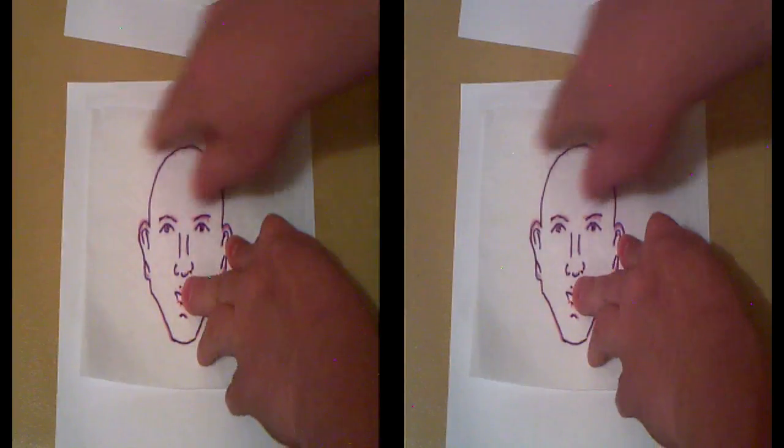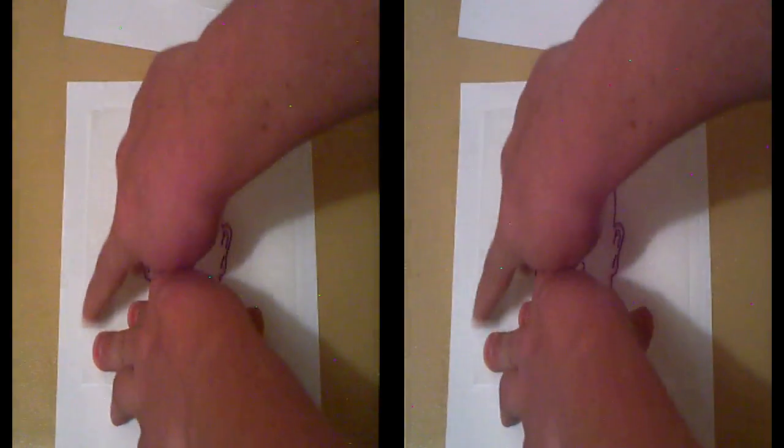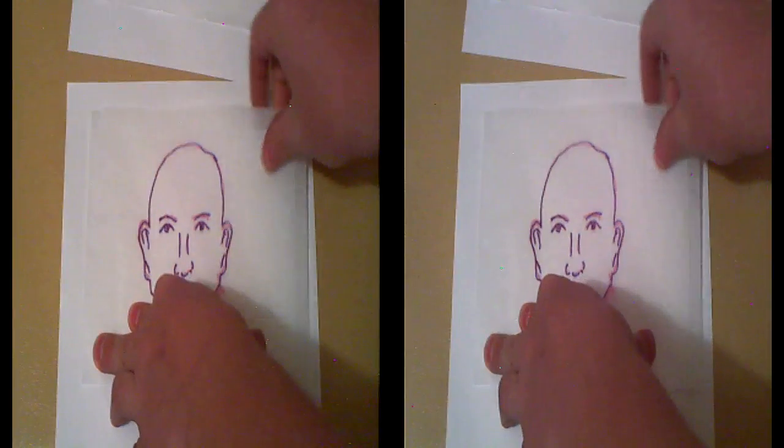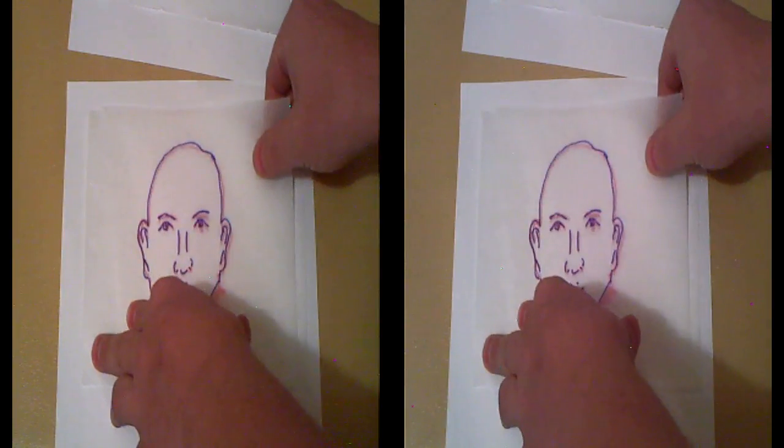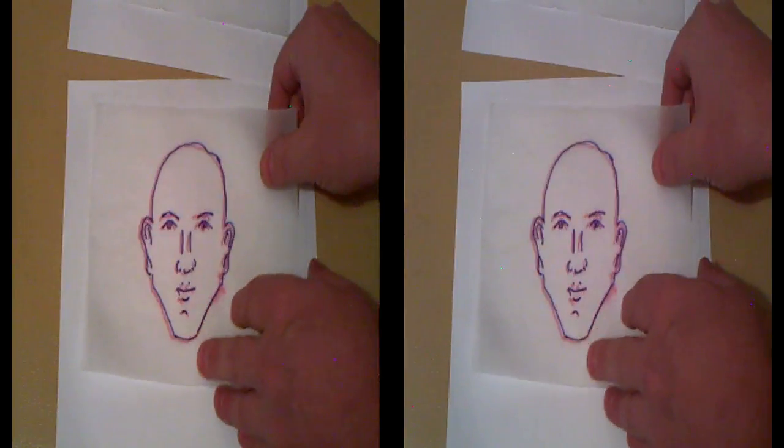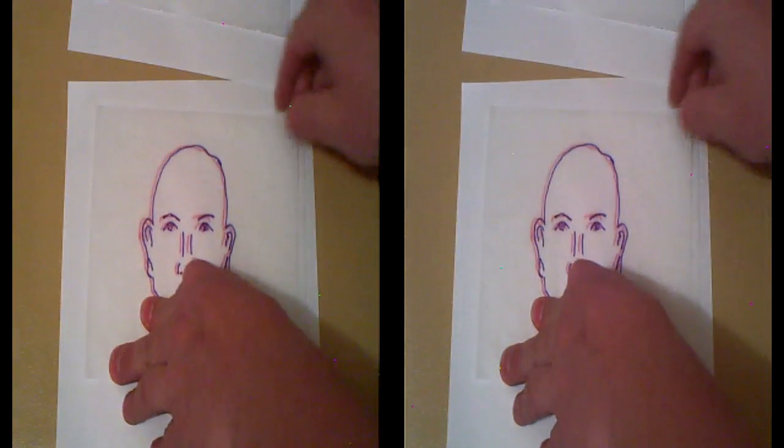In order for that to happen, on the left hand view, the left side of the image has got to be cut off.